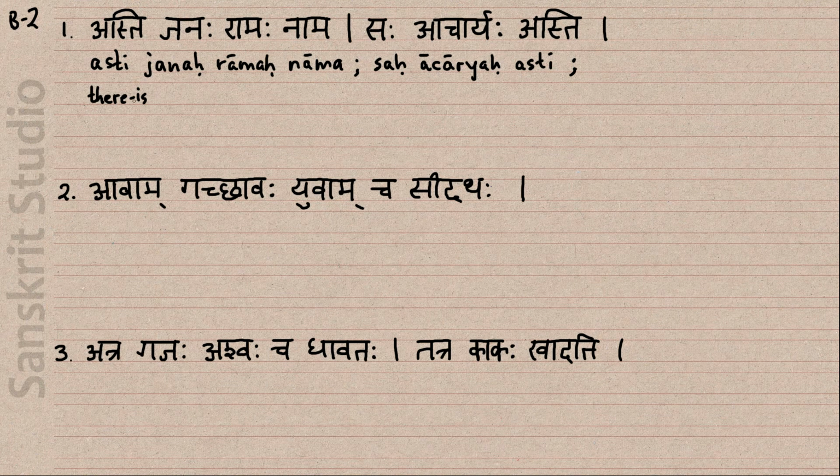We assume it's "there is" instead of "it is" or "he is" or "she is." So there is, and then once more we will choose an indefinite article here for Janaha. There is a person, Rama, named.